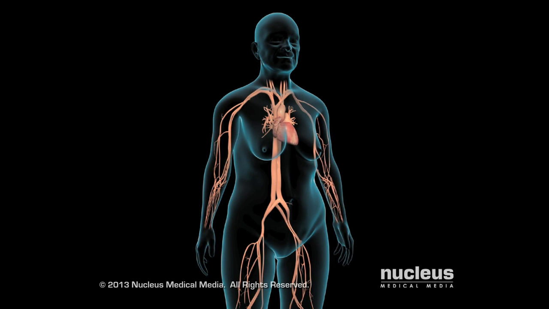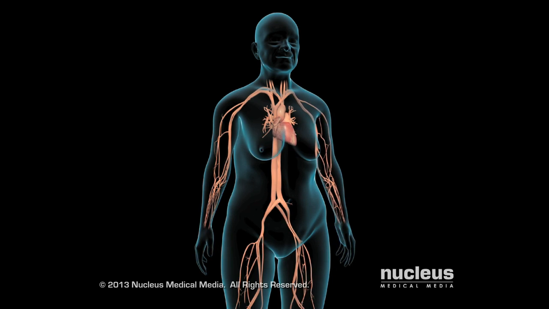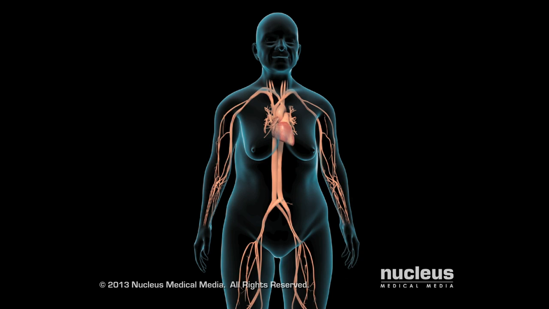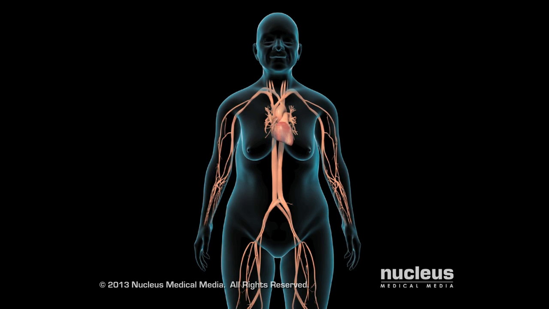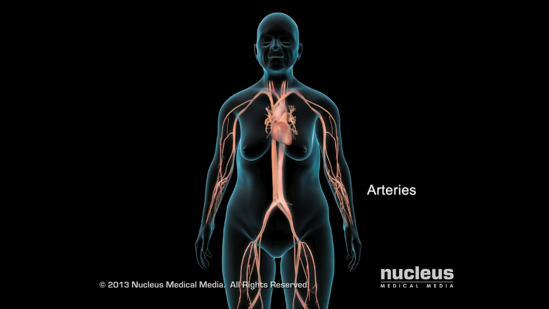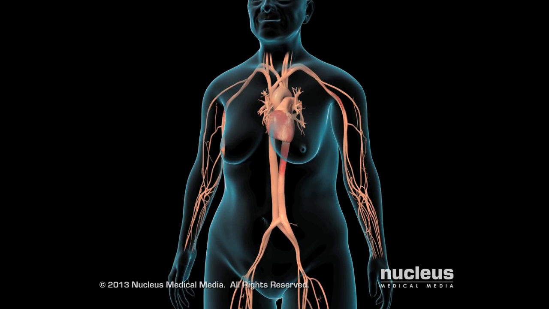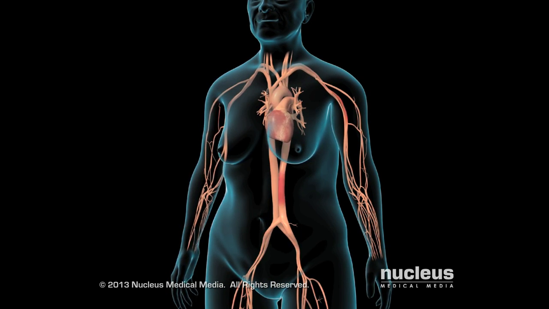High blood pressure, or hypertension, is a common condition in which the force of blood on the walls of your arteries is often too high. Arteries are the blood vessels that carry blood away from your heart to supply your tissues with oxygen and nutrients.